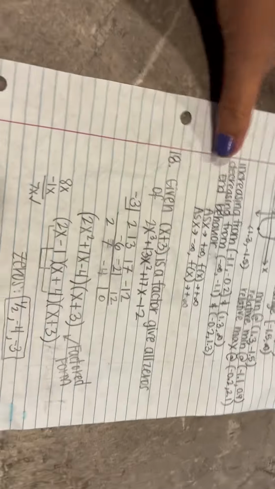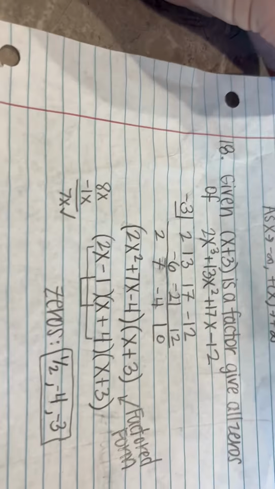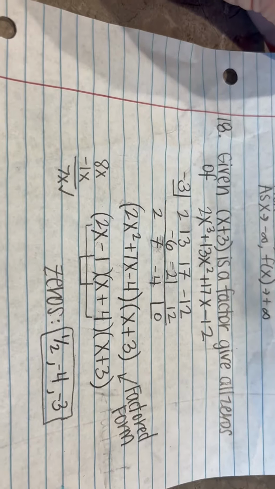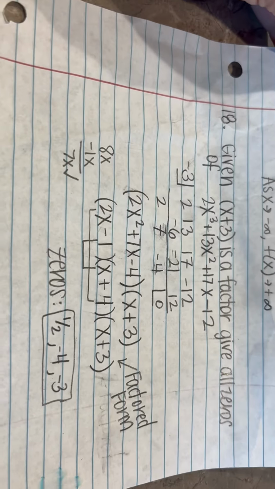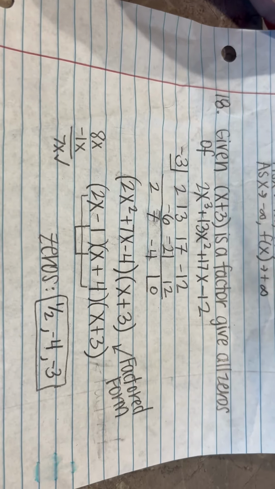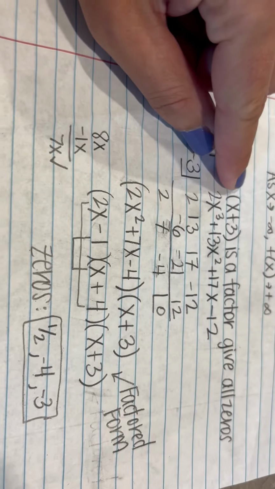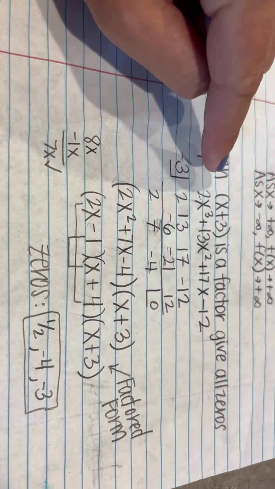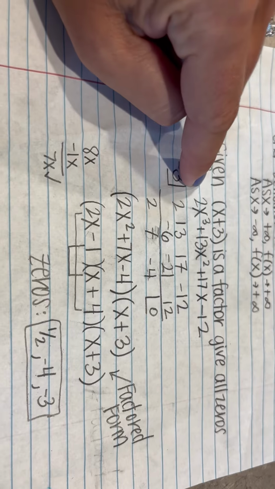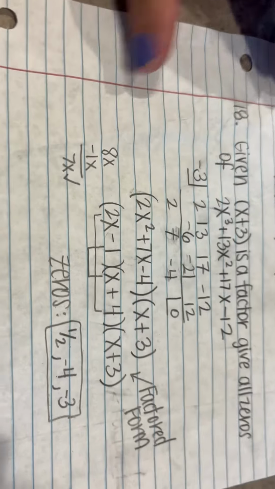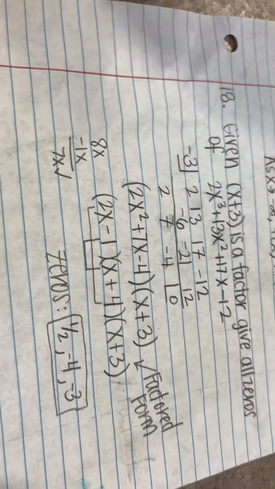Okay, last one, number 18. This is what we've been working on for the last couple of weeks. Everything kind of combined, right? So we are given a binomial, linear factor of this polynomial here, okay? And I'm telling you that this is a factor, and I want you to give me all the zeros.